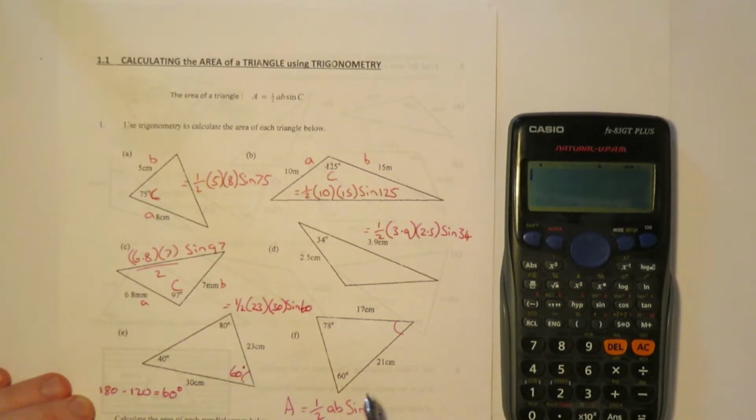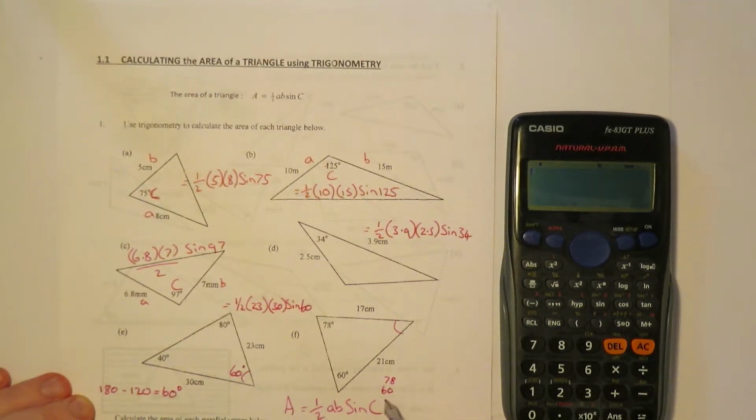And then the final example, this one here, same thing again. We don't have this angle, so what do we need to do? Well, we need to add 78 and 60. So add those together, that is 138, and then this angle here is 180 subtract 138, okay, which is 42.